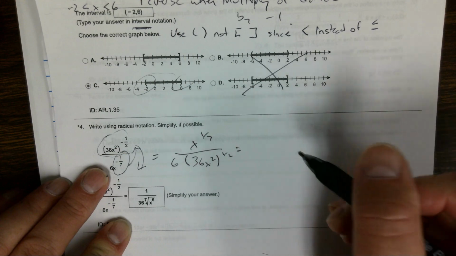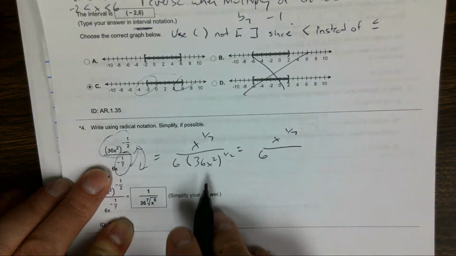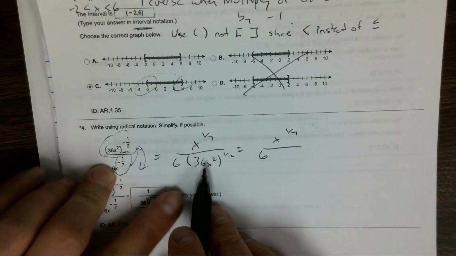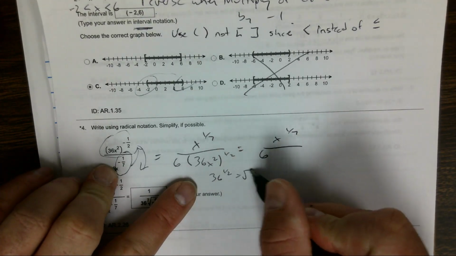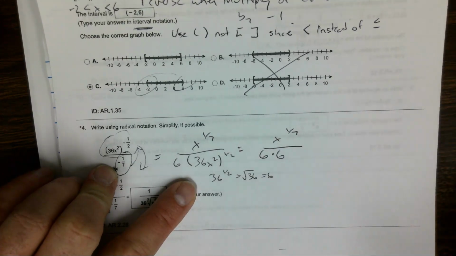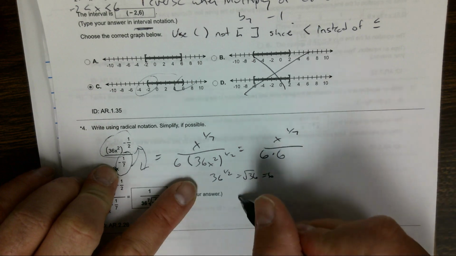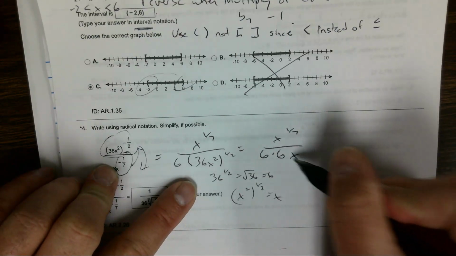So then for your next step, you do a half, like 36 to the half power is the same as the square root of 36, which is 6. So that's how you get that extra 6 there. And then x squared to the half is just x.